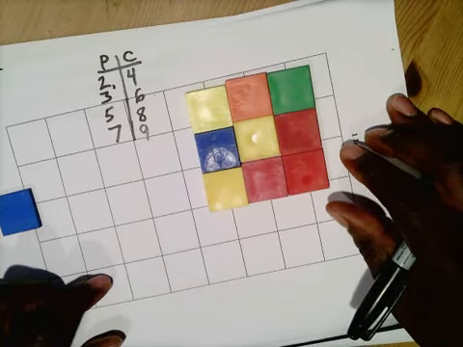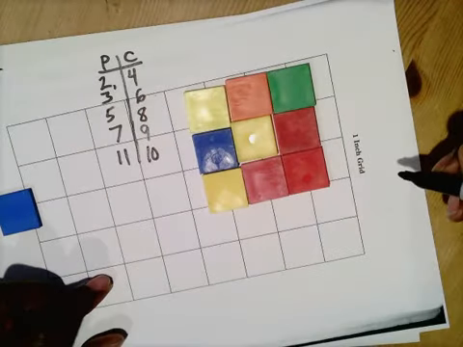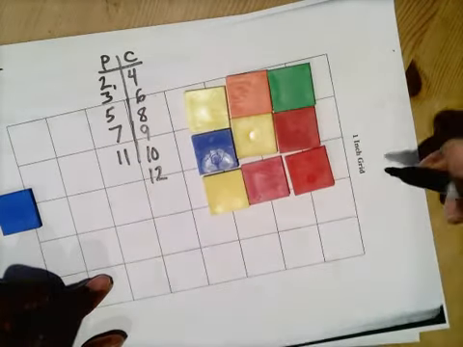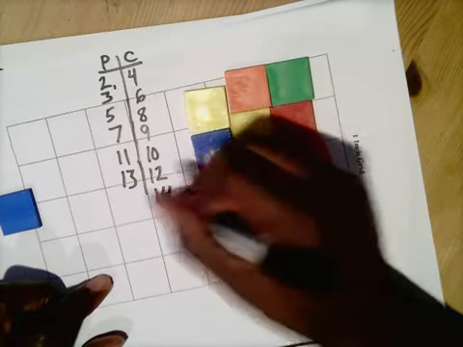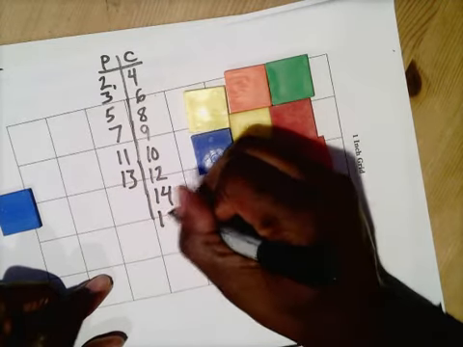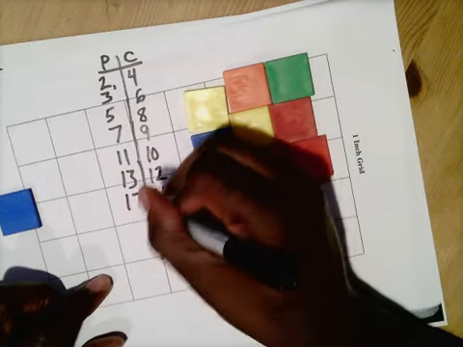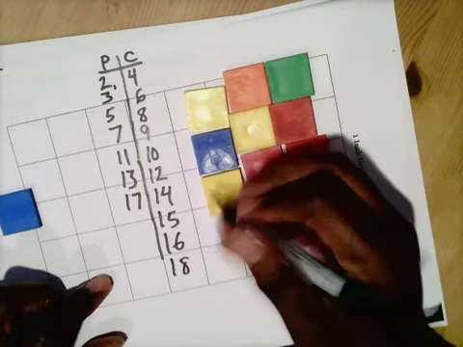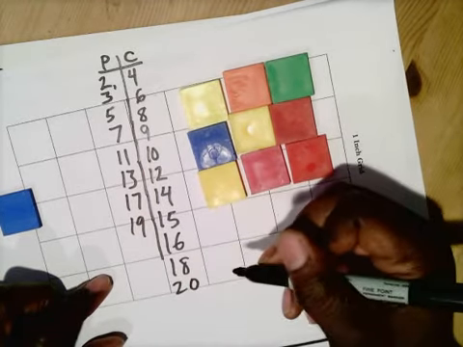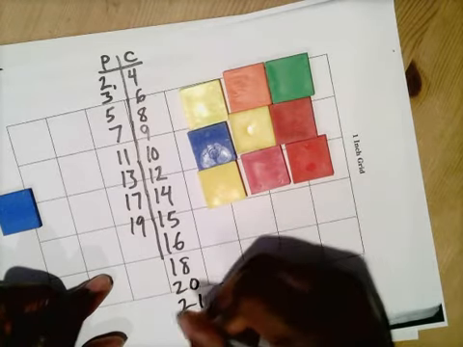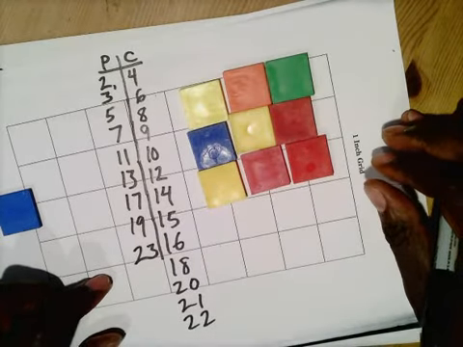Okay. 9, 10, 11, 12, 13, 14, 15, 16, 17, 18, 19, 20, 21, 22, 23, and so on, right?